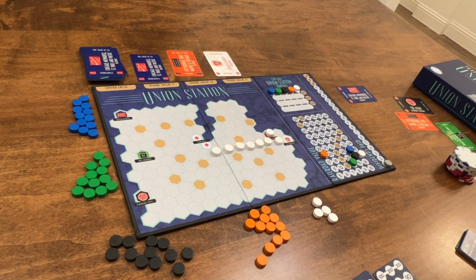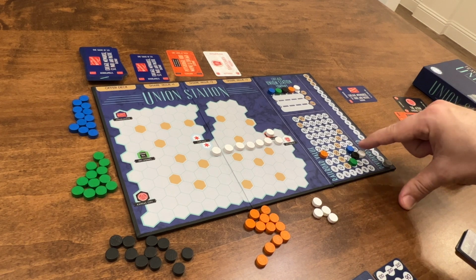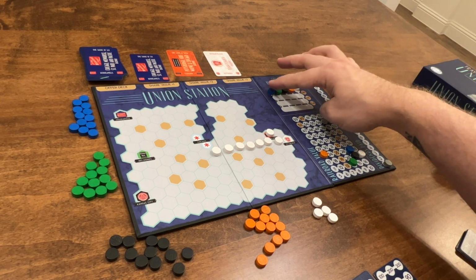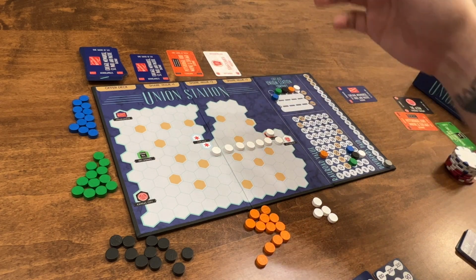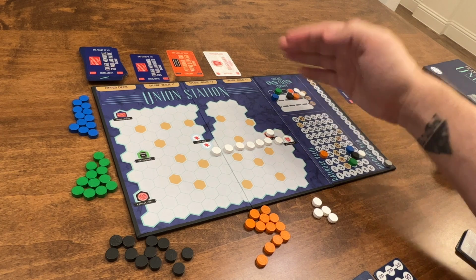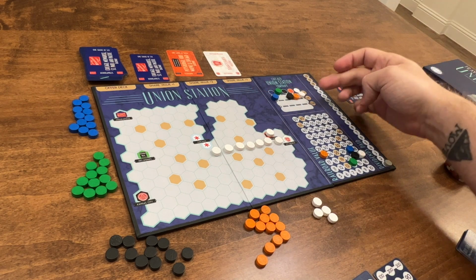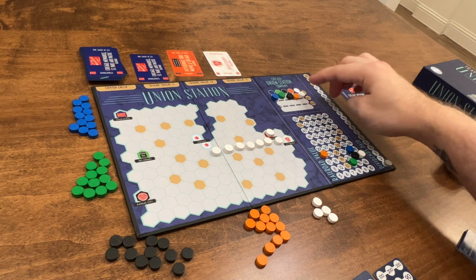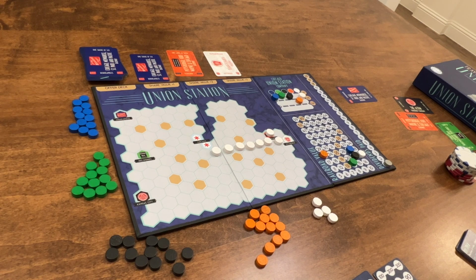So what happens is that whenever you purchase a share in a company, you actually advance on this track. So whenever I purchase this blue share, blue is actually going to advance into the next space. And this is going to continue. Let's say someone buys white, let's say someone buys orange, let's say a black comes out, and then let's say a green finally comes out and someone buys it. So whenever every company is either in or past this first space, then a special dividend gets paid out.